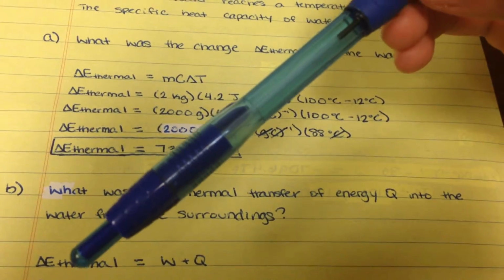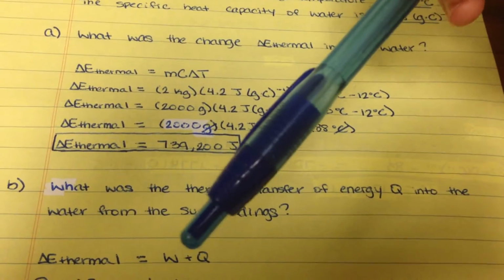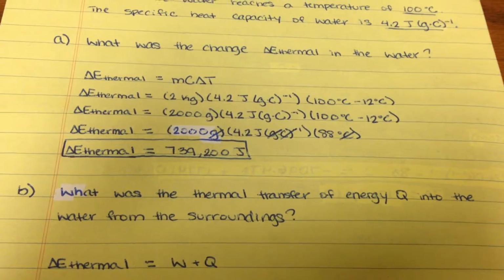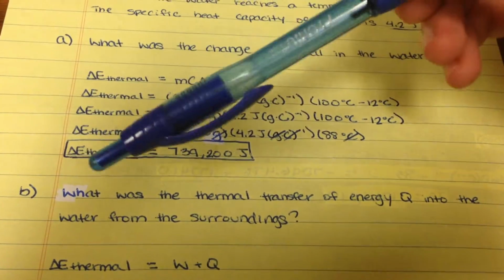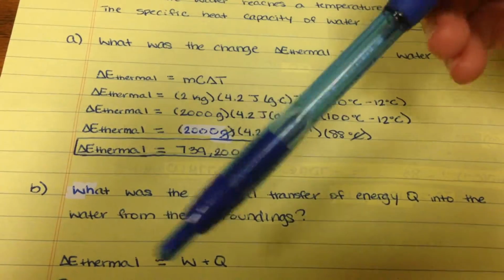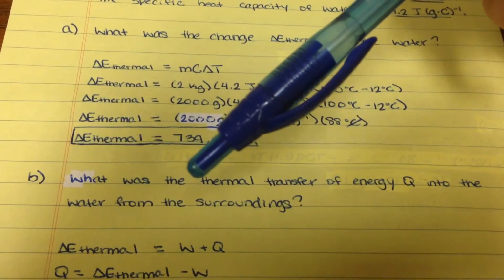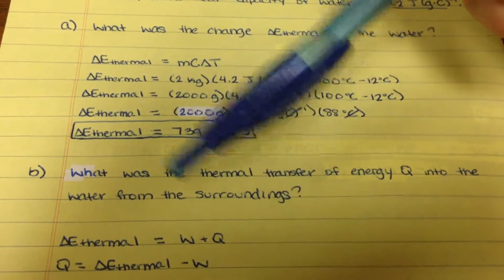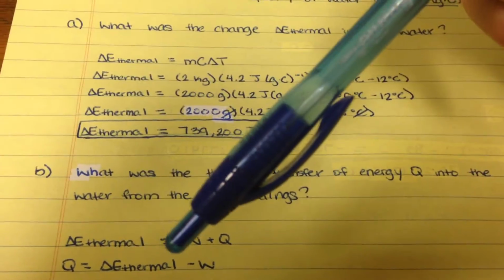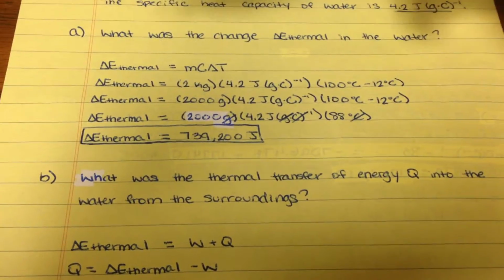Technically, the proper equation would be delta E equals the work plus Q, which is the heat transfer. But since the only energy in this problem is thermal energy, you have to use that. So then your proper equation, after doing some algebraic manipulation, Q is equal to the E thermal minus work. So you have your E thermal, but you're missing your work. Well, they kind of give you hints of that in the actual problem.